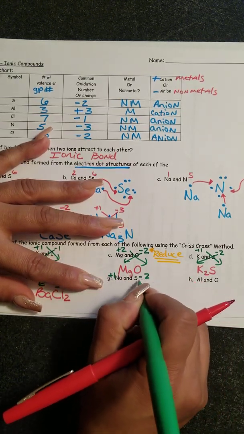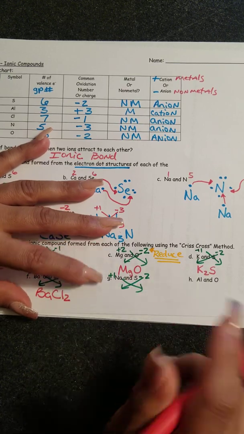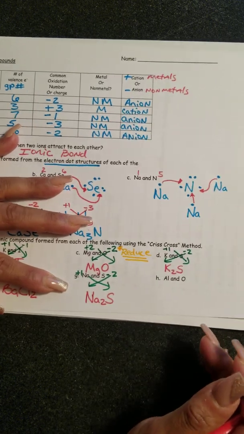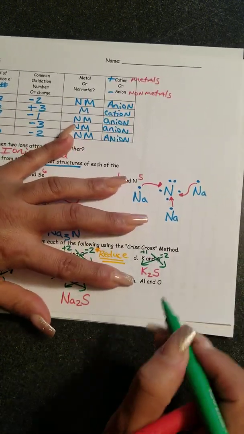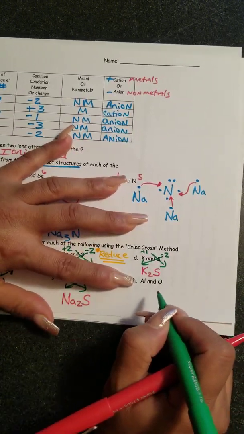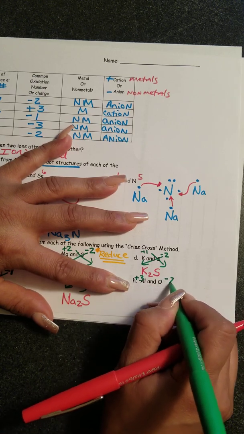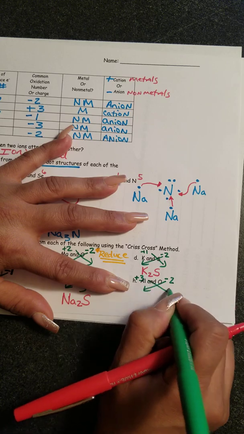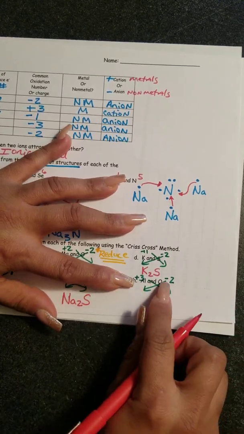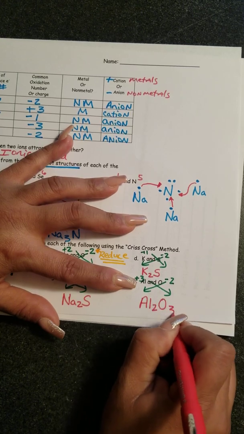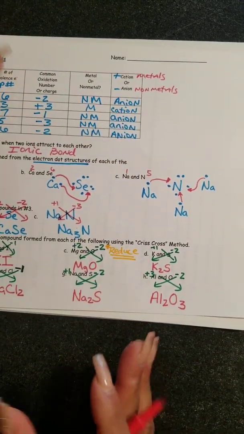Okay. Sodium is a +1 charge. Sulfur is a -2 charge. Crisscross those, and it's going to be Na2S, and we leave it alone. Aluminum is a metal, so it's a +3 charge. Oxygen is a nonmetal, -2 charge. Crisscross those down. I cannot reduce a 2 and a 3 with each other, so it's Al2O3. Okay, so there goes the answers.